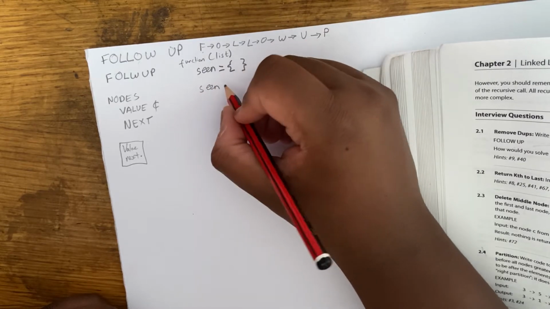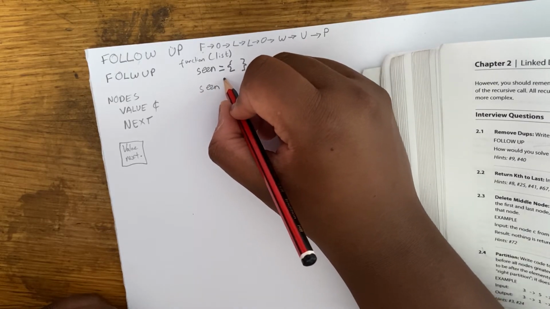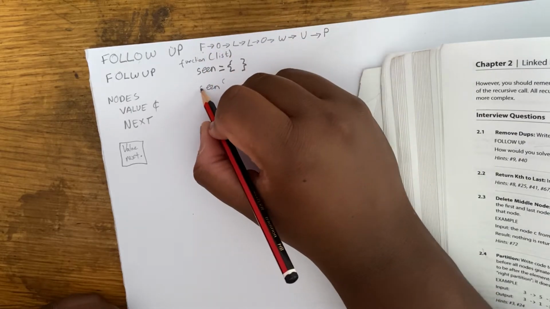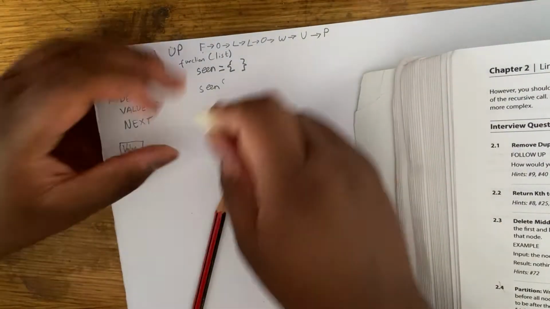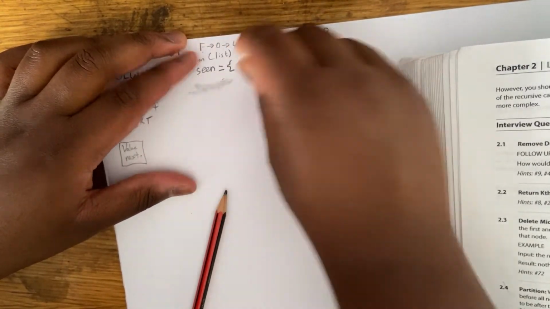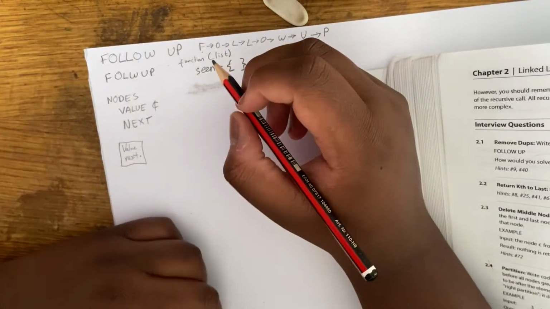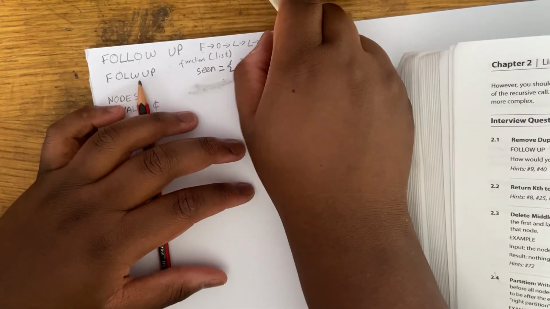Where's the eraser? Okay, here's the eraser.